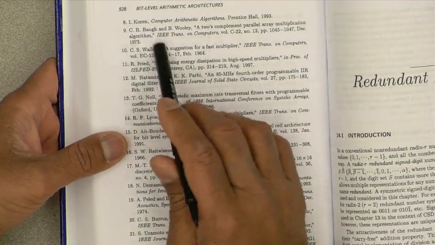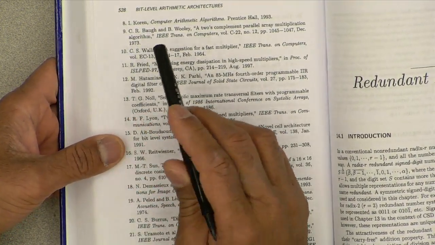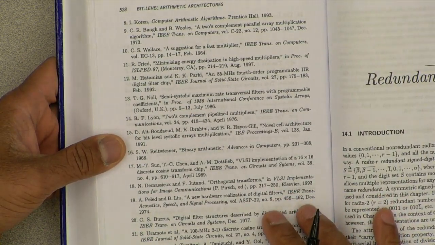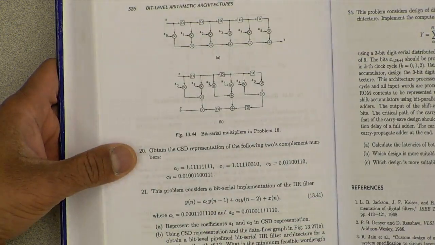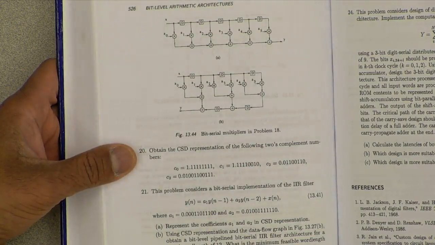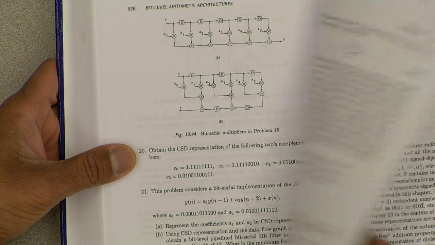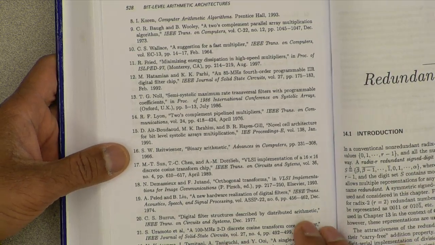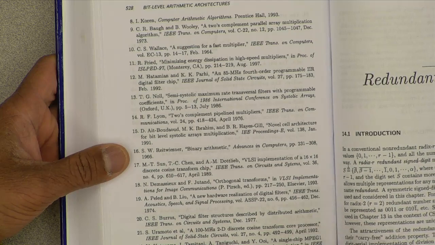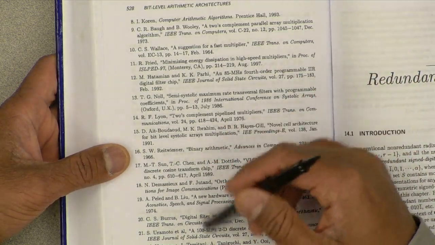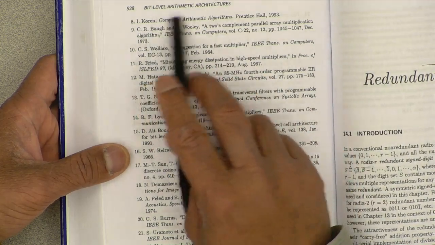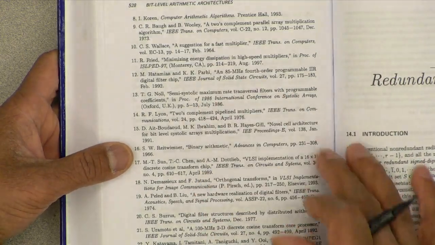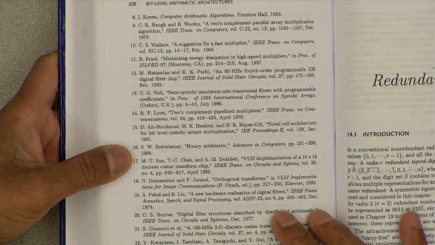The Baugh-Wooley citation is here, IEEE Transactions on Computers, 1973. I didn't cite the Booth paper, but there are books on computer arithmetic. But I will talk about the Wallace tree right away. That's what I want to talk about next.